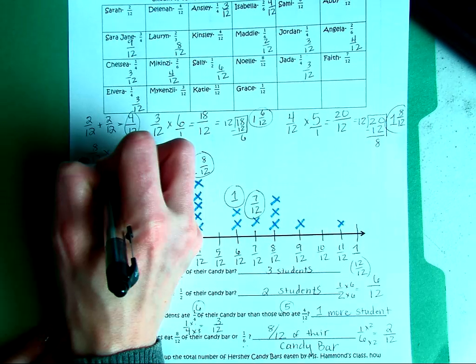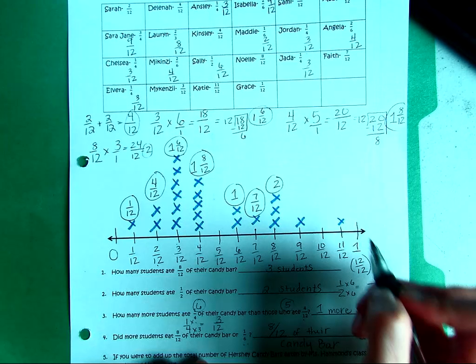Eight times 3 is 24. 12 times 1 is 12. So 24 divided by 12 would equal 2 whole. 9 twelfths, there's only one person, so that one is 9 twelfths. And 11 twelfths, there's only one of those.